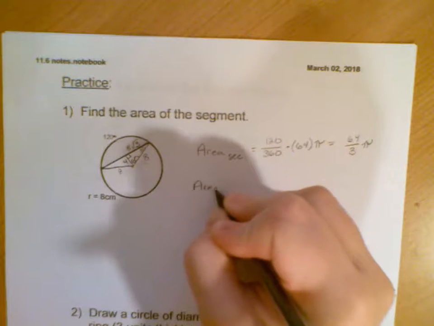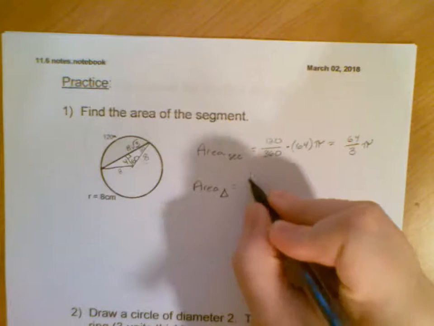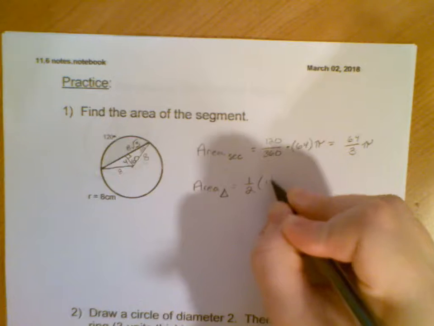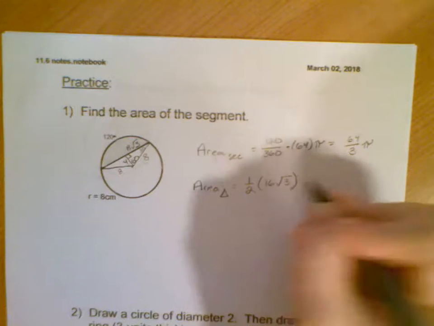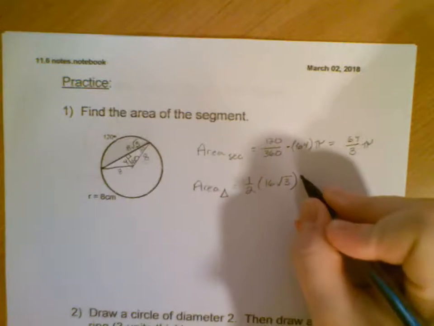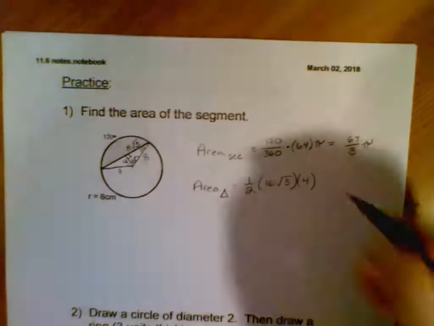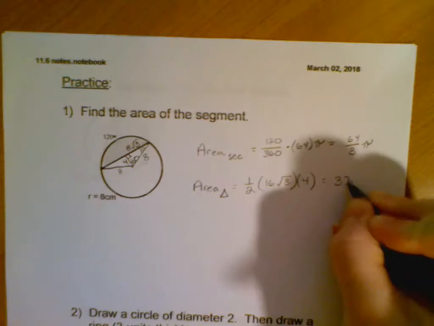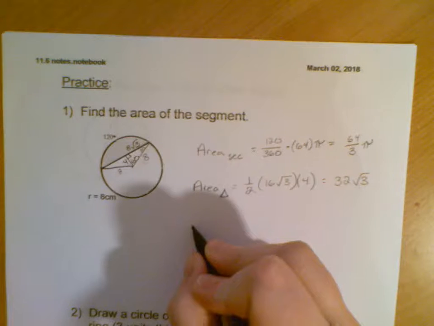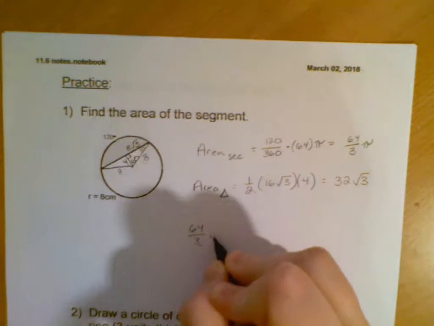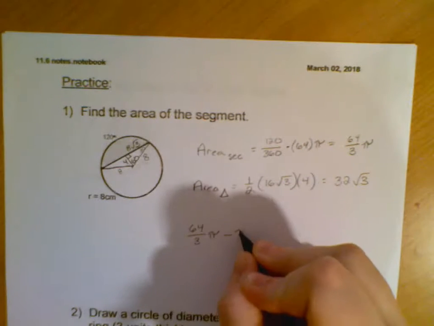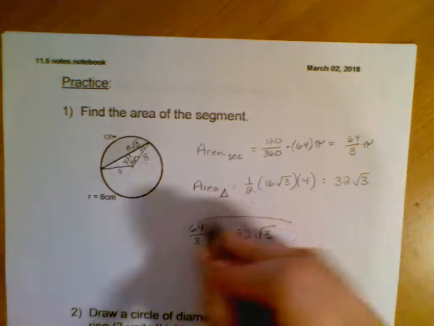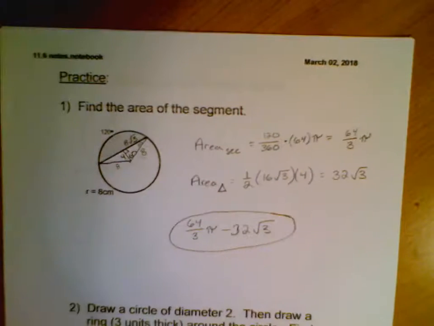Then let's find the area of the triangle. So that's 1/2 base, which is 16 root 3, this is the whole thing, times the height, which is 4. So multiply that out and we get 32 root 3. So I've got 64/3 pi minus 32 root 3 for the area there. Okay, all right, let's try another.